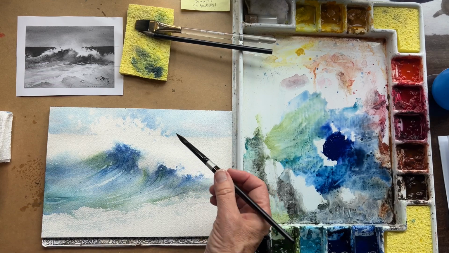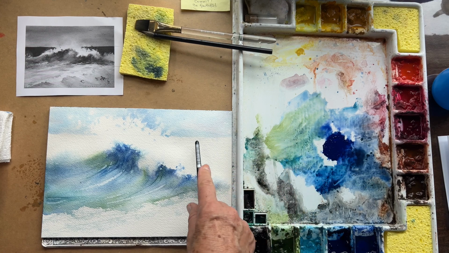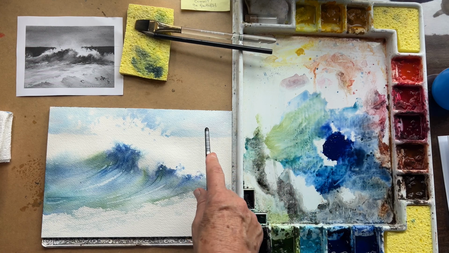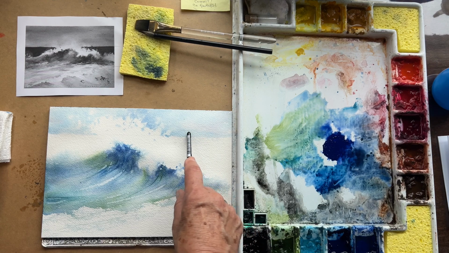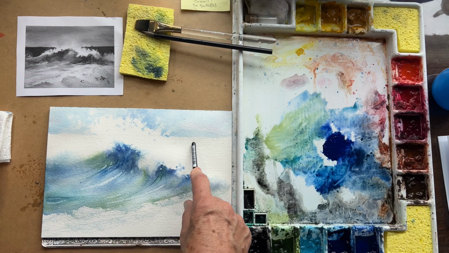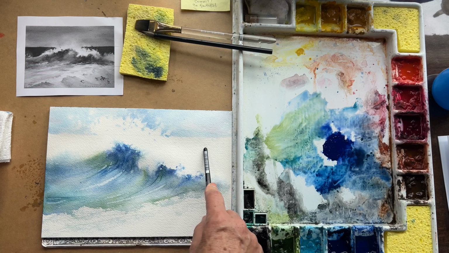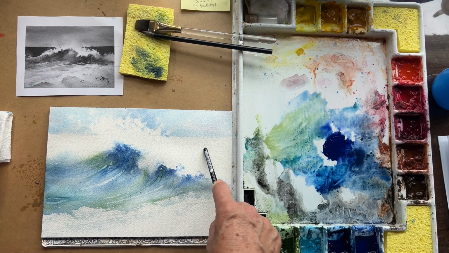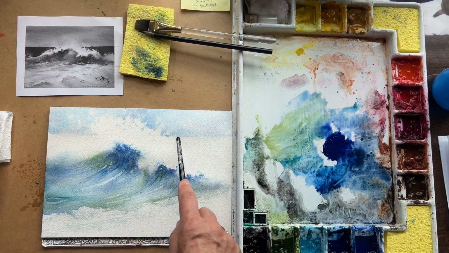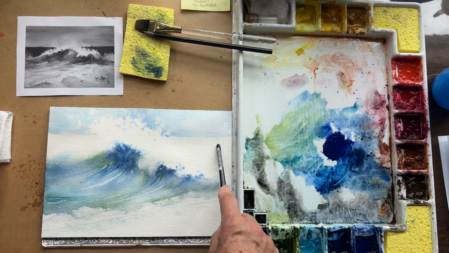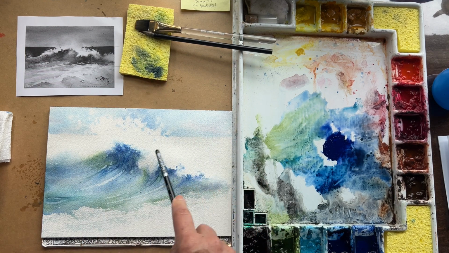Now I want to bring in the ocean water behind. I have to think about this. I know in reality that it's not much darker than the sky. But I'm looking at my other sketch and I like the fact that it was darker because it adds a design element, almost an abstract design element that's not quite real, but really helps emphasize this wave. So that's one aspect.